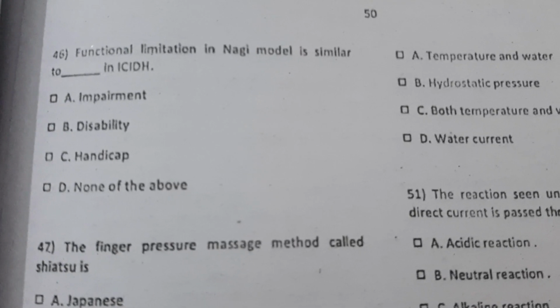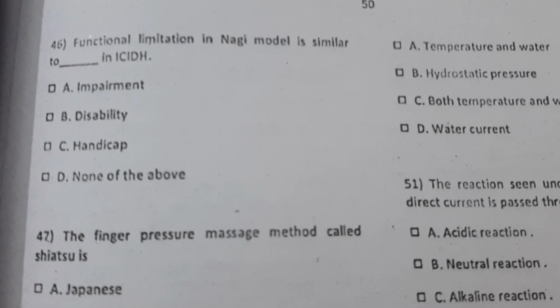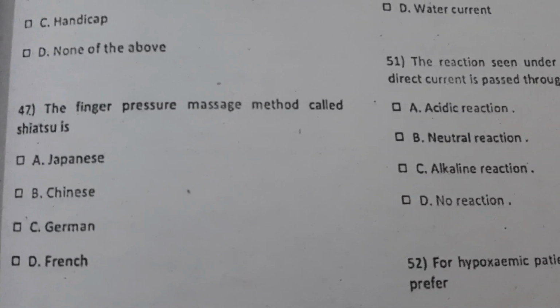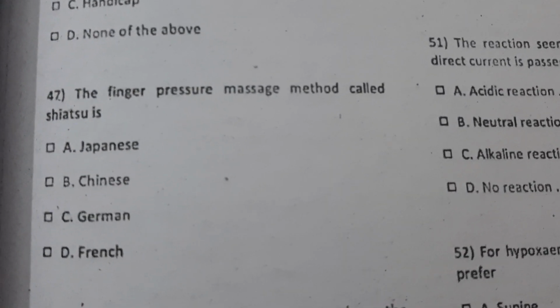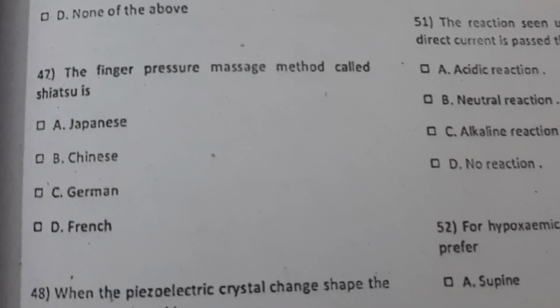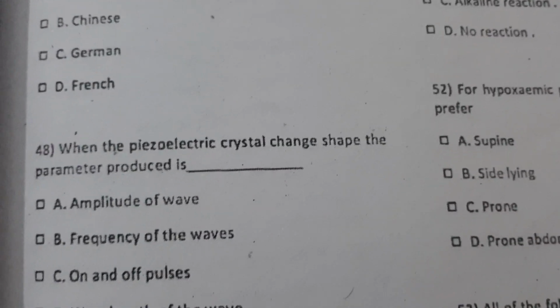So the functional limitation in Nagy model is similar to dash in ICIDH. Option B is correct, disability. The next MCQ is the finger pressure massage method called shiatsu is dash. Option A is correct, Japanese. The finger pressure massage method called shiatsu is Japanese.